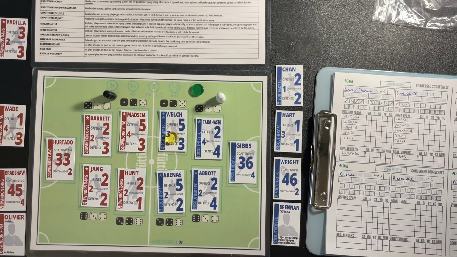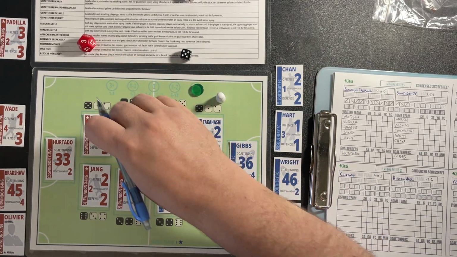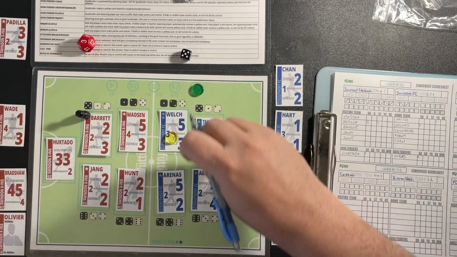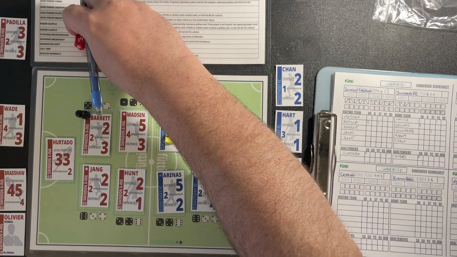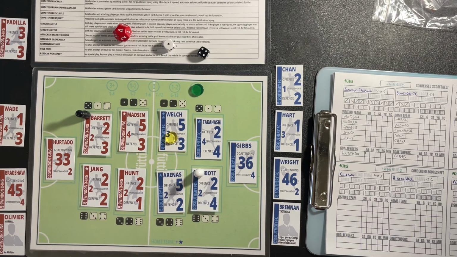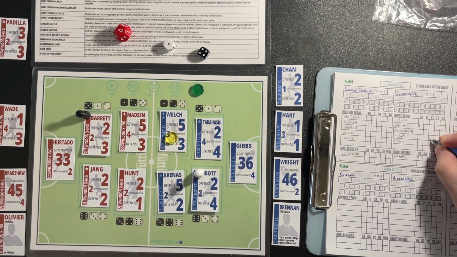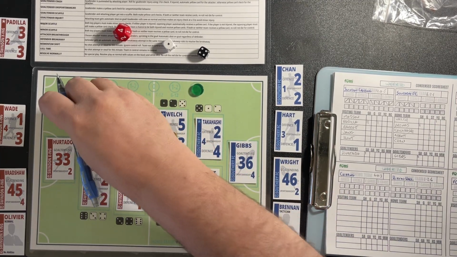All right, we will roll again. And a 5. It's going to be Barrett versus Abbott. So 2 versus 4. Good opportunity for a steal, and that's exactly what's going to happen. Abbott is going to get the steal.